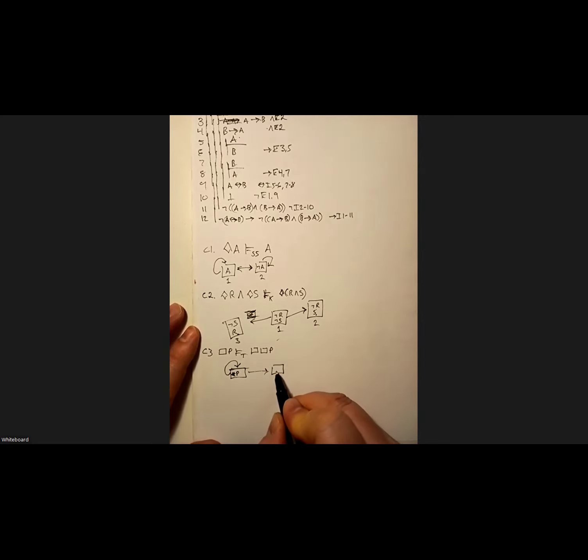So we can think about it this way. We've got world 1. It sees itself, and it's going to see world 2, which of course sees itself, but notably, it also sees world 3, where not P is the case.